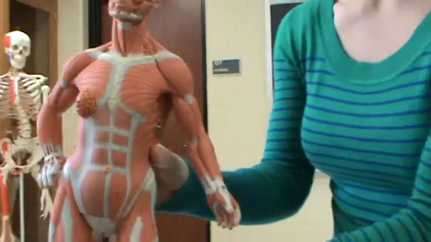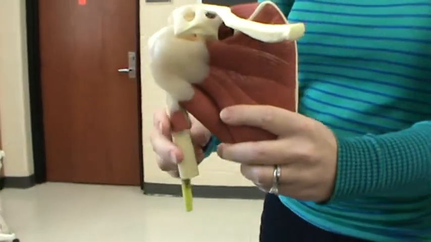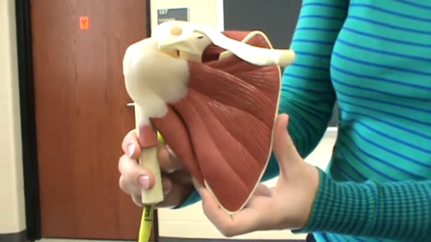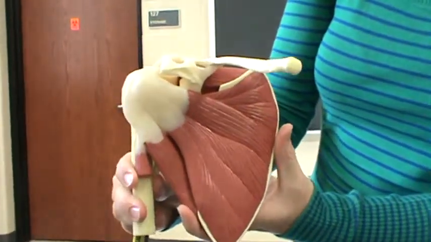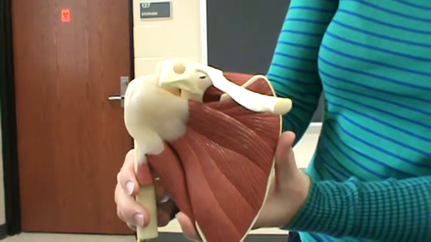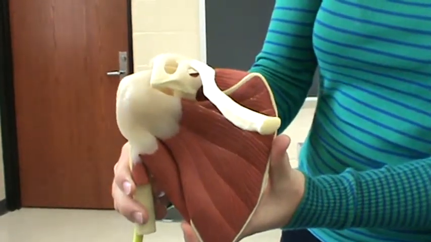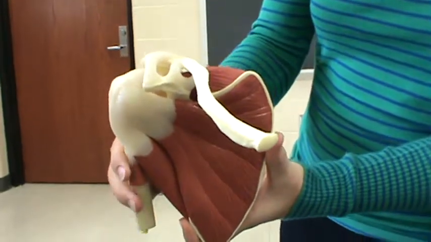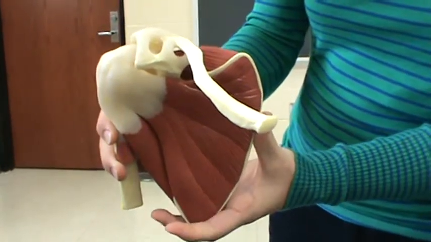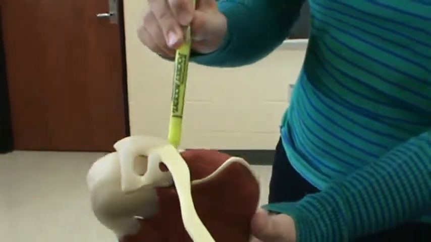Now let's move to the muscles that make up the rotator cuff. You are looking at an anterior view of a right shoulder. There are 4 muscles that make up the rotator cuff, and we refer to these as our SITS muscles, S-I-T-S. The first S stands for supraspinatus. If you think of the name supraspinatus, that means above the spine, and it's referring to the spine of the scapula. So that would be this muscle up here.